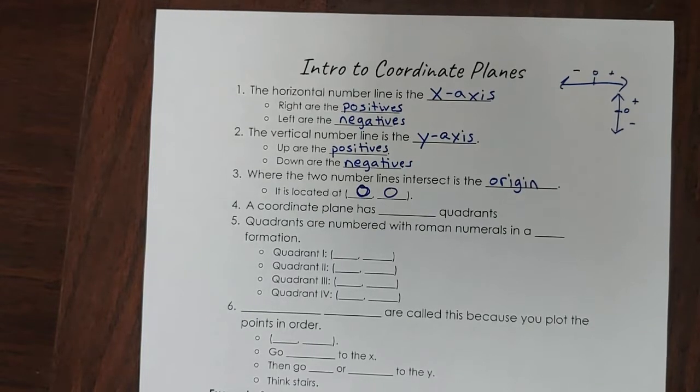Okay, and the origin is located at 0, 0. So 0, 0 is not positive. It is not negative, right? 0 is neither positive nor negative. It is just 0. It's kind of like the fence. If you have a next door neighbor and there's a fence between you and your neighbor's house, that fence is nobody's.